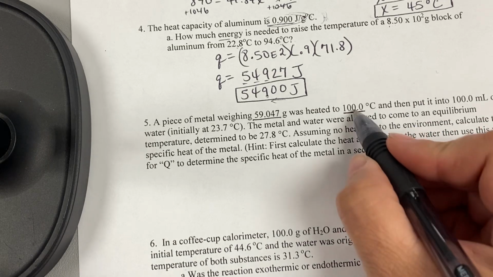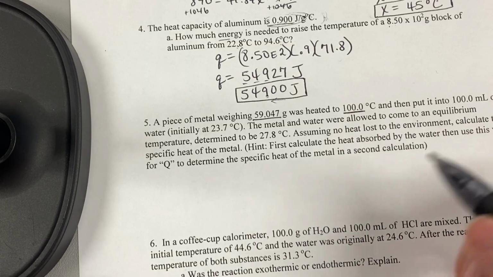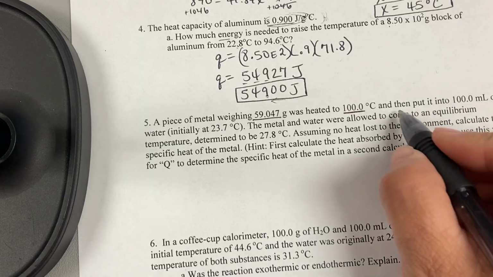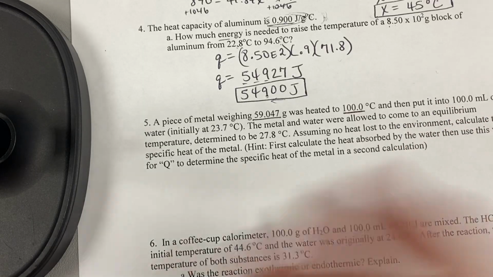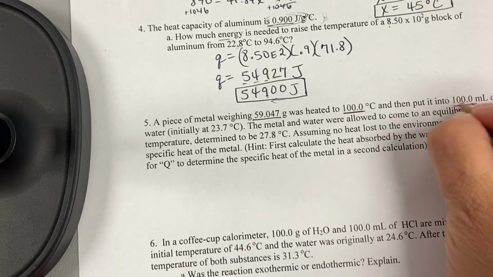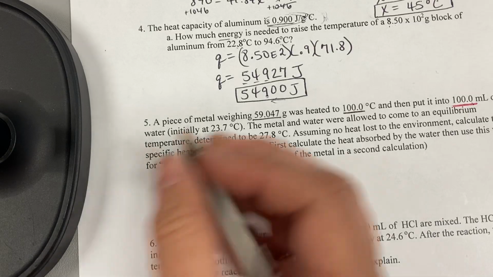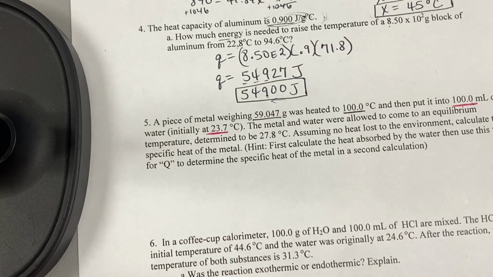So you want to take this heat, not the room temperature that it started off with. We want to heat it up to this. All right, and so then we put it in 100 mils of water. So guys, here is my information starting with my water. I've got 100 mils of water that was originally at this temperature.